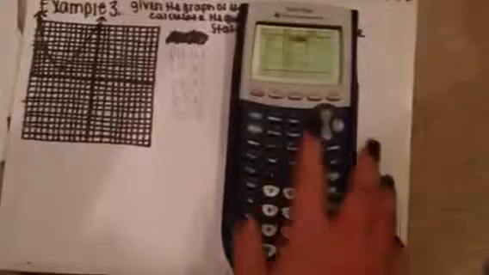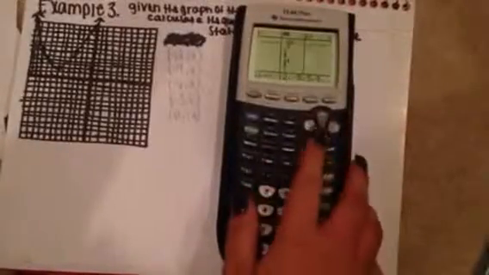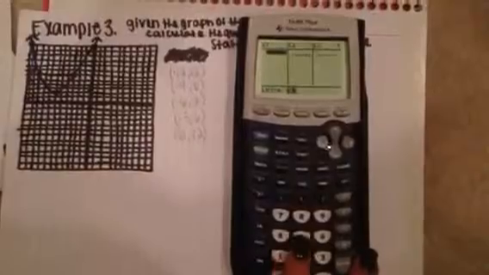Now, with these points, you would enter these. You go to your Stat, Edit, and first clear your list that you might already have in there, and enter all the x values in the L1 like before.